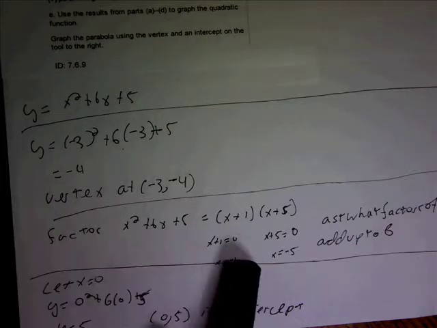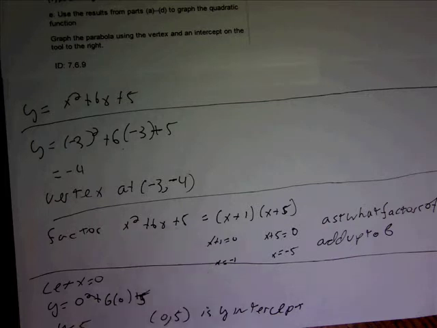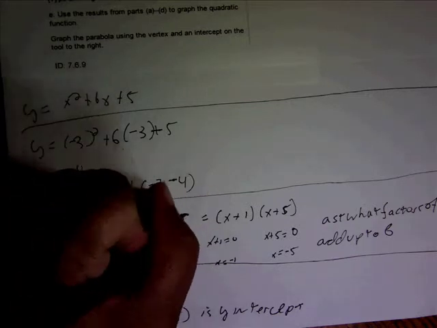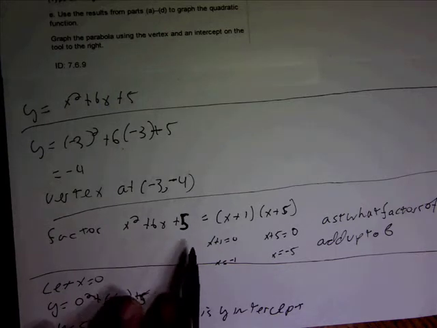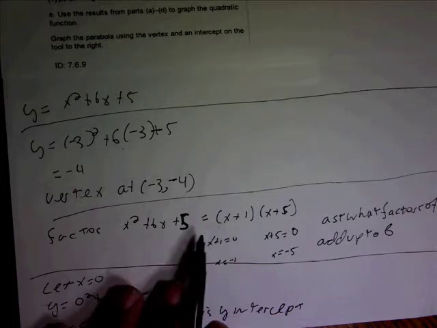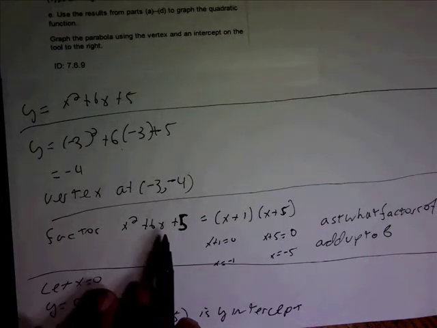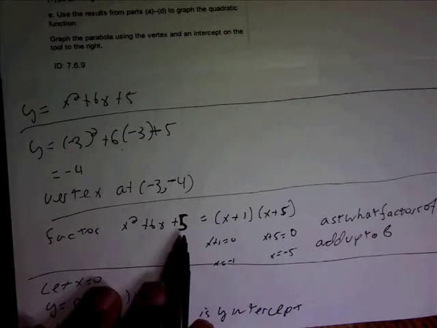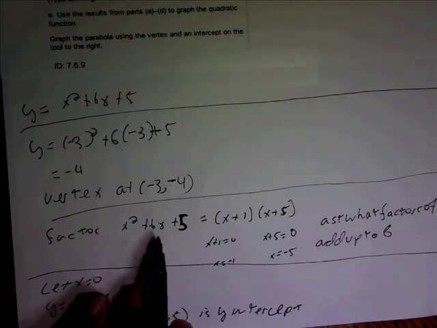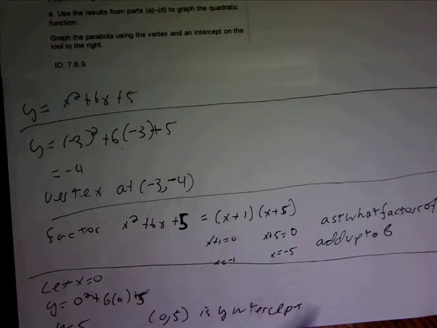So I asked the question here, to factor this, what factors of 5 add up to 6? So then I said 1 and 5. There it is in factored form.